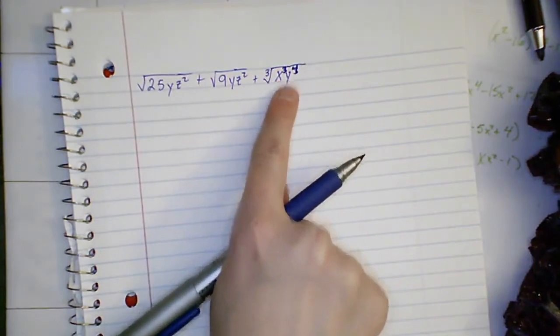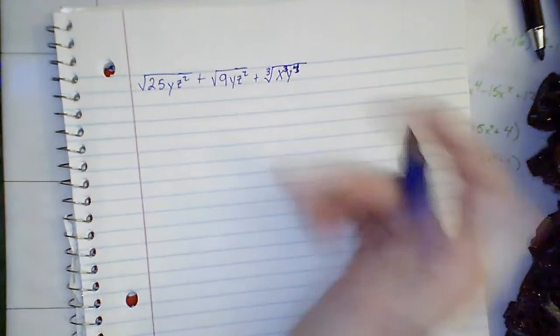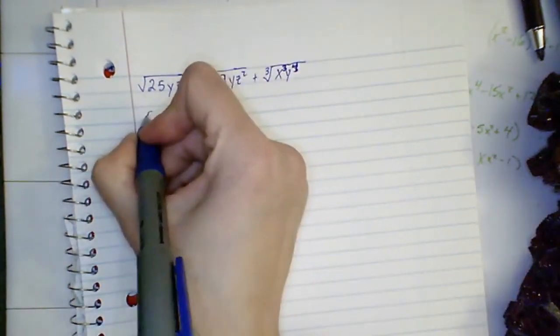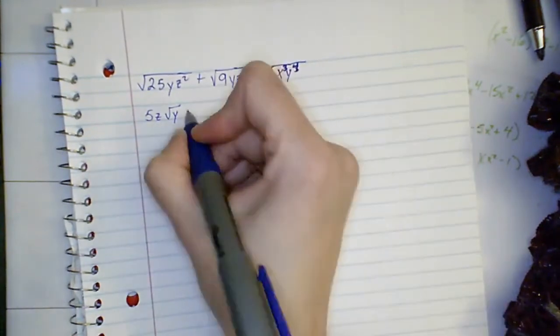Okay, that's cube root x to the third, y to the fourth. So now let's simplify. Square root of 25 is 5. The z comes out, we're left with square root y.